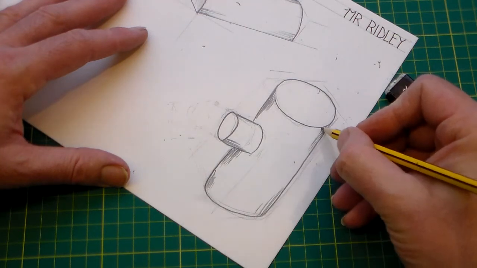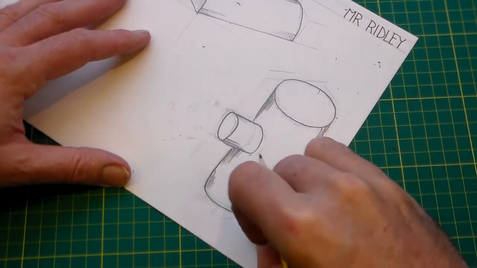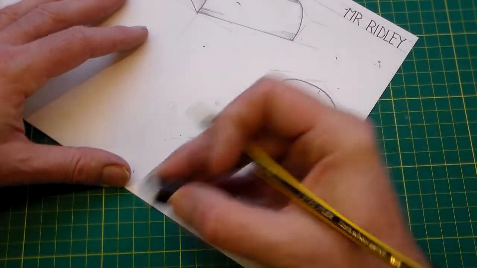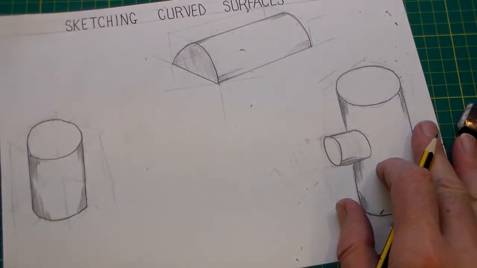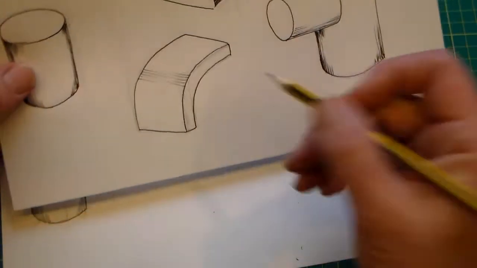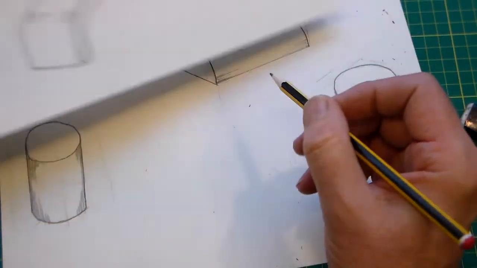And again I could spend a lot more time with the eraser, with the shading. So there's our shapes, there's 3 shapes, and for our 4th shape we have this curved surface here.